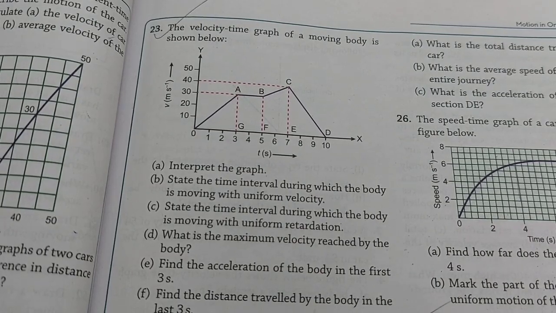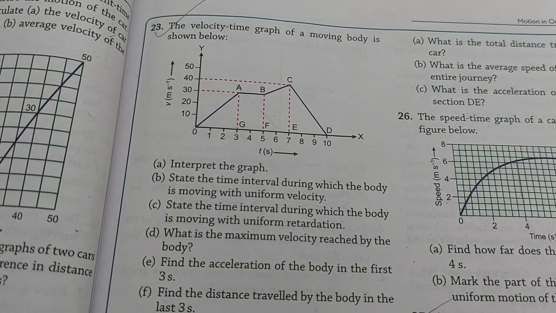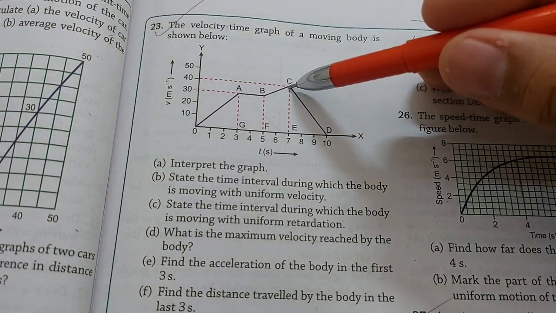Next, state the time interval during which the body was moving with uniform retardation, that is CD. That is 7 to 10 seconds. Mention that. Mention both the time and the labeling. What is the maximum velocity reached? Well, that's 40 meters per second.